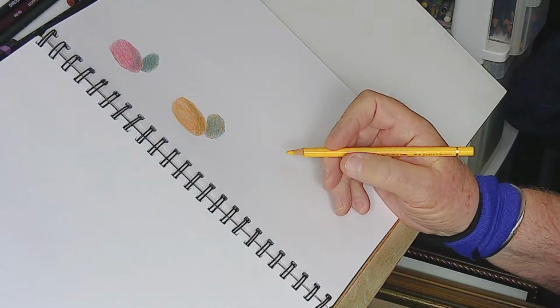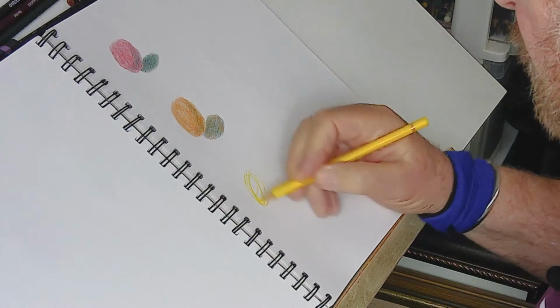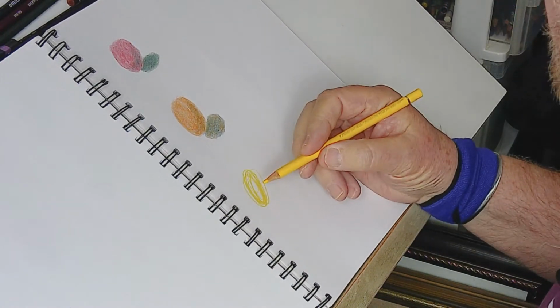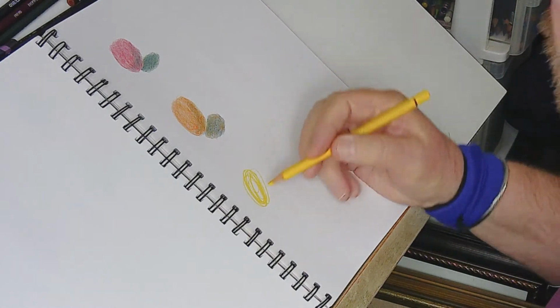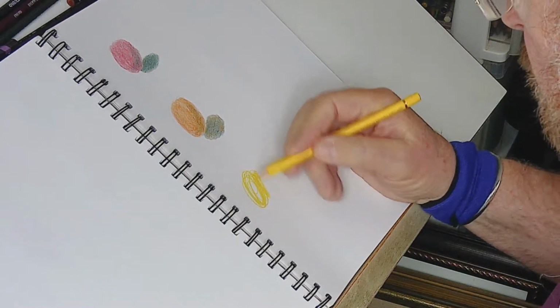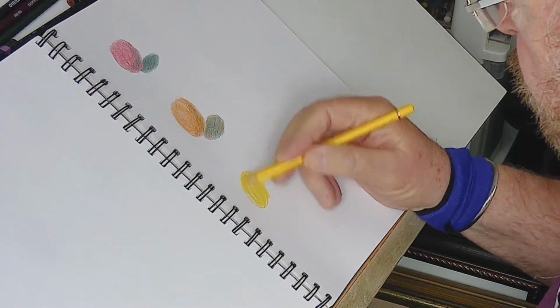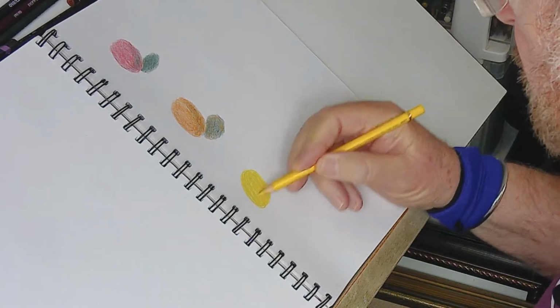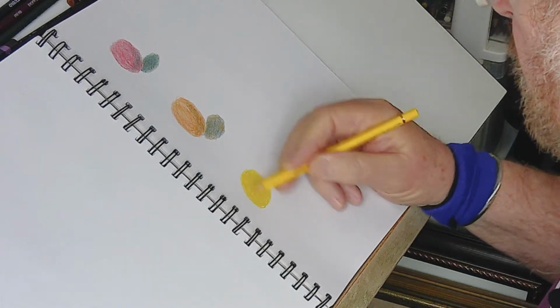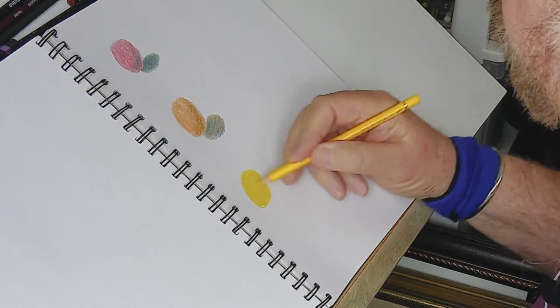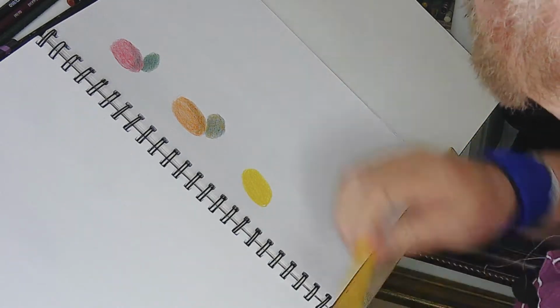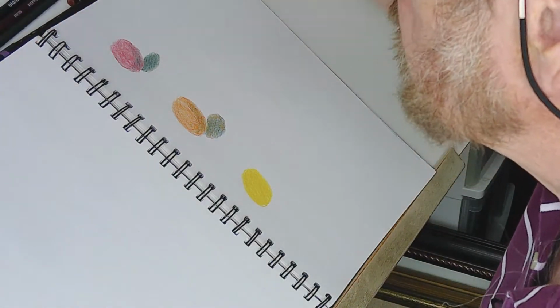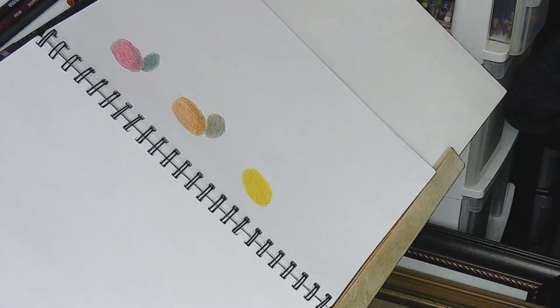Next, you might have a lemon or something yellow. So here I'm using a Polychromos cadmium yellow. So again, I'm just going to put in a somewhat circular shape. The complement here is a violet, and I didn't grab a violet pencil, did I?